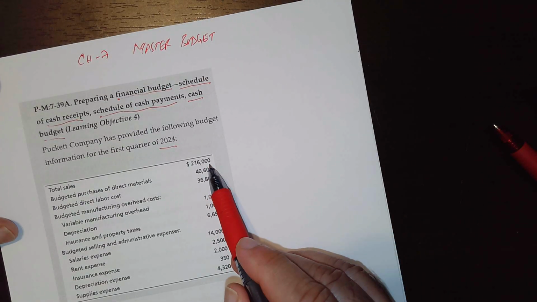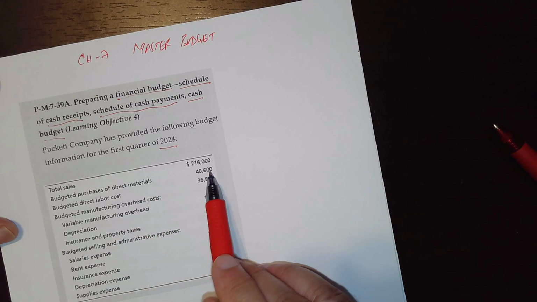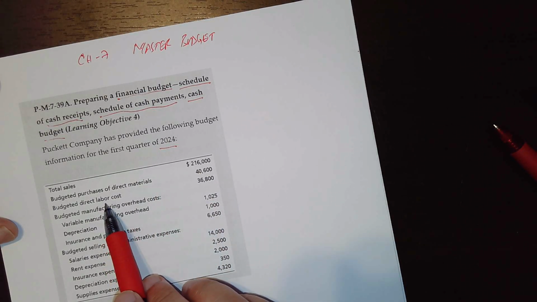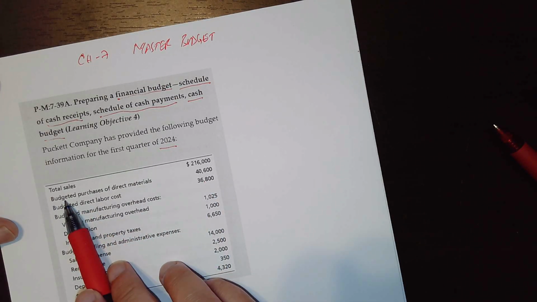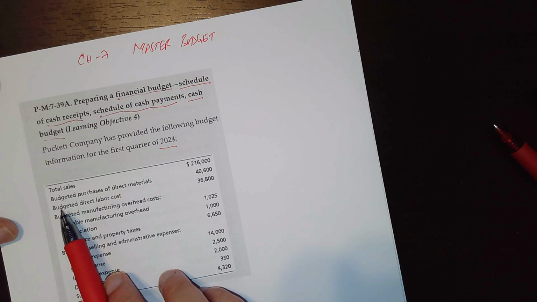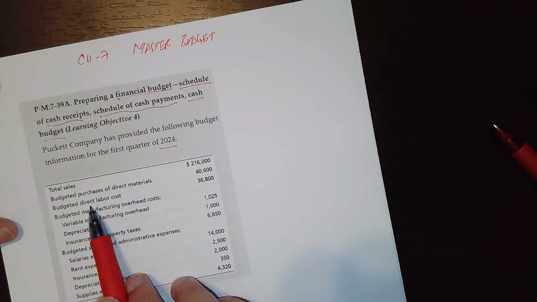Total sales expected are $216,000. Budget purchases of direct material is $40,600. Budget for direct labor cost is $36,800. When we use the term budget here, it means that we are setting aside this much money for buying direct material and this much to pay our labor.